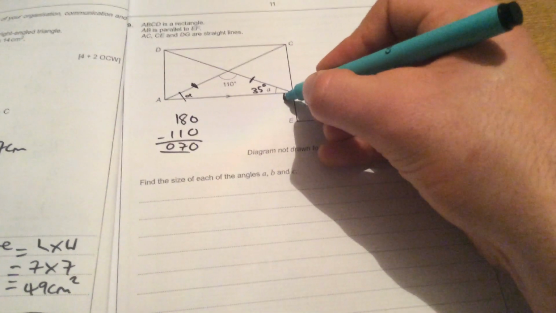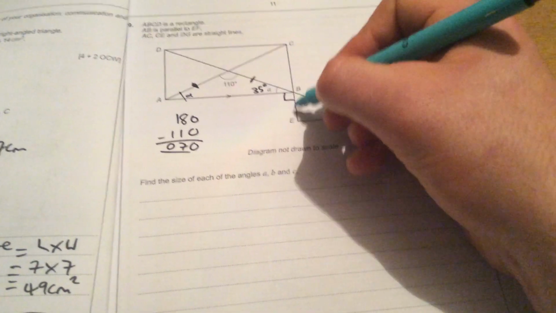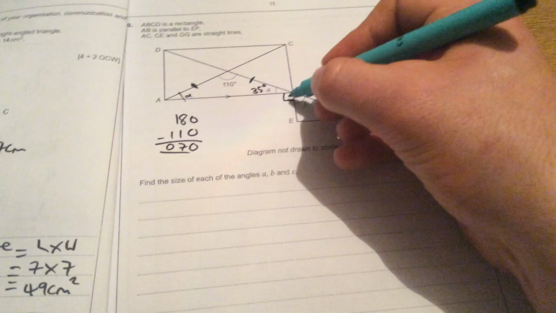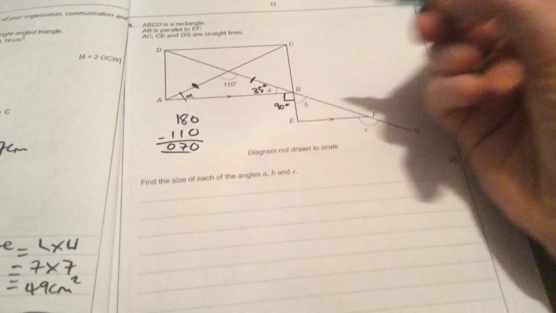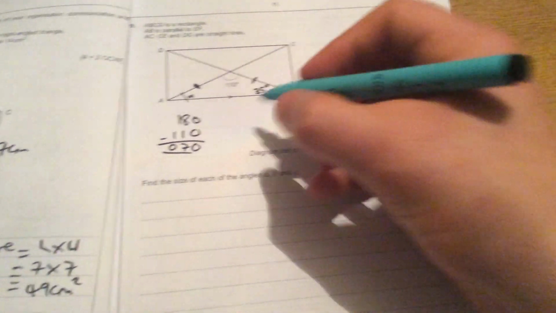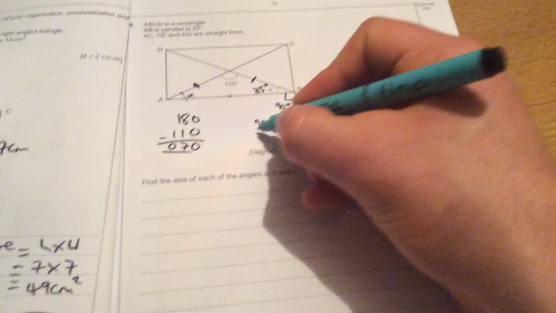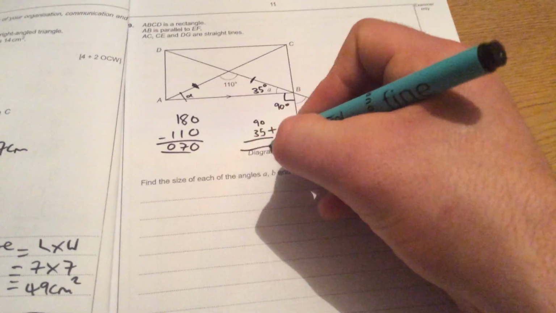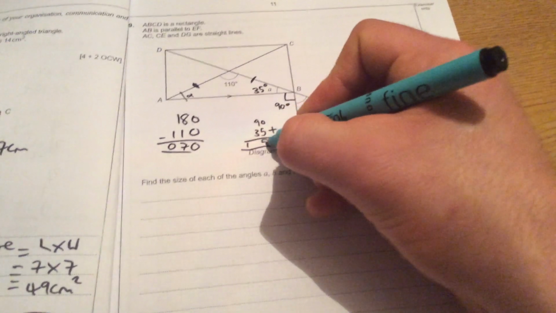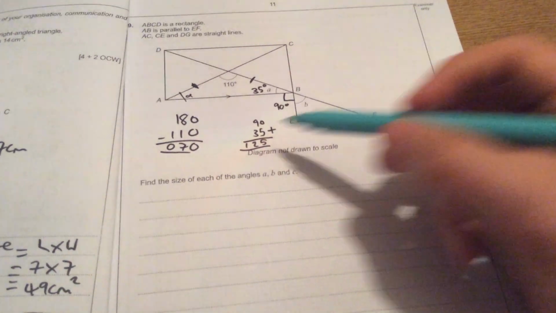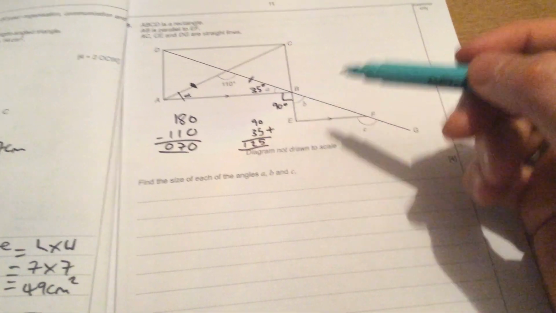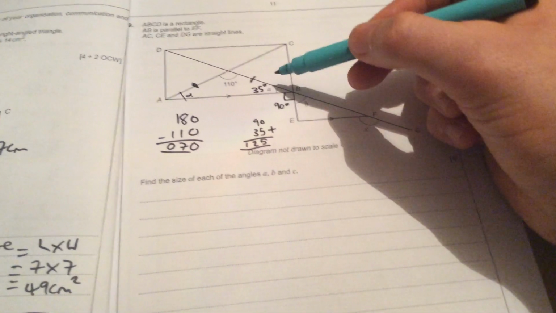Okay, there's other bits I can label now as I work my way down. I know this is a right angle because it's 2 corners joining on parallel lines. So that's 90 degrees. That's 35, that's 90. 90 plus 35 gives me 125. This is a perfectly straight line.